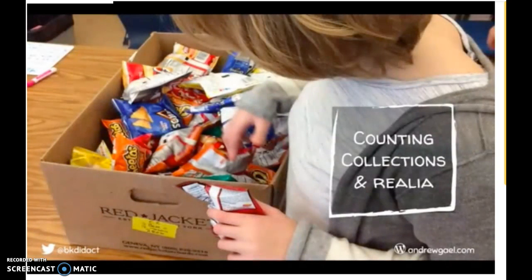One of our favorite ways to incorporate realia into our classrooms with a CGI perspective is through the routine counting collections. You can read about counting collections in work by Megan Franke and others at UCLA.